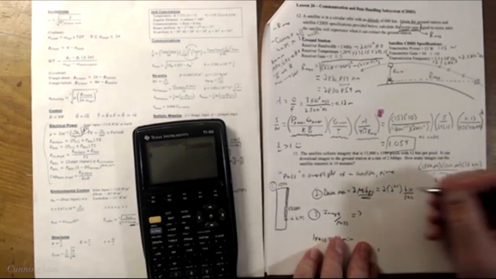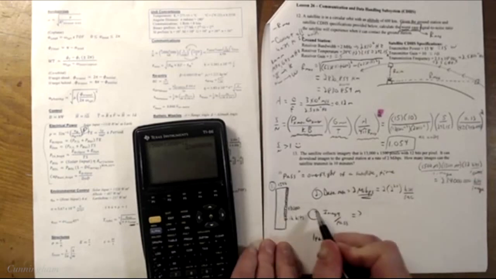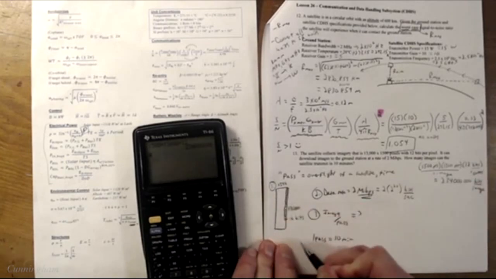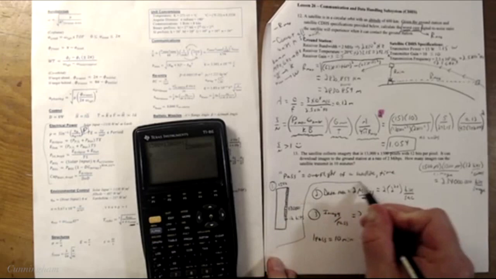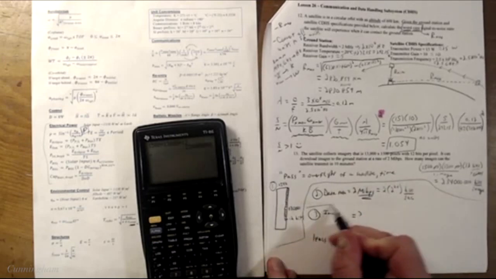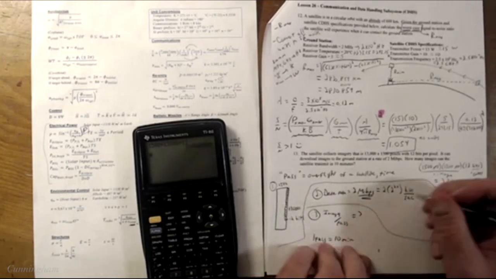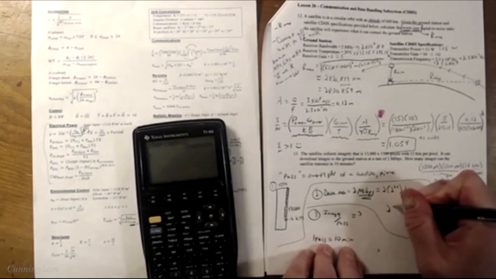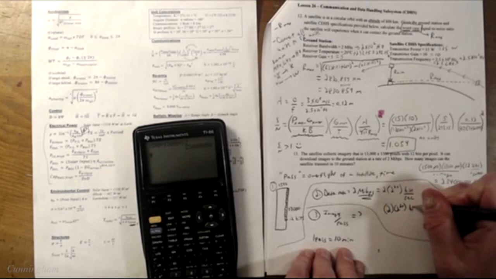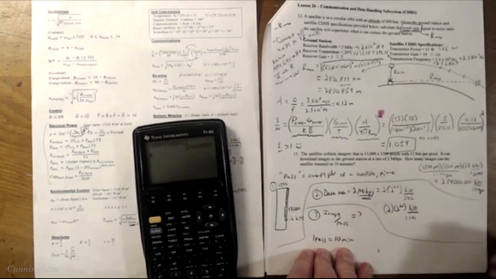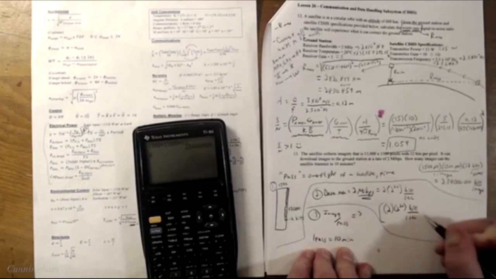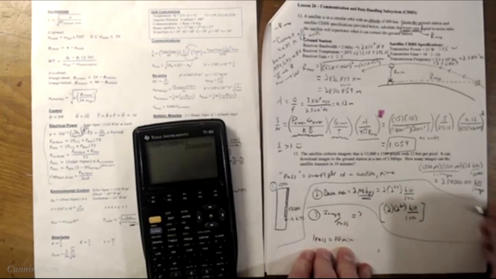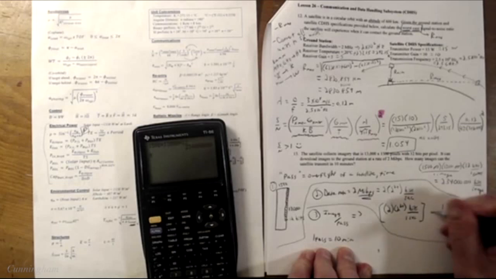So what I'll do is divide this out here. All right, that's step 1. This will be step 2. So 2 times 2 to the 20th bits per second. I want to cancel out bits, so I will put bits on the bottom.